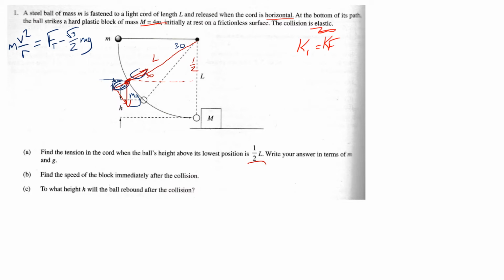Because here's your right triangle. Oh, sorry, it's not root 3 over 2. It's just going to be a 1/2 mg. All right, because here's your 30, 60, 90 triangle. Here's your mg. Here's your 1/2 of mg side. All righty. So we're looking for this force of tension here.